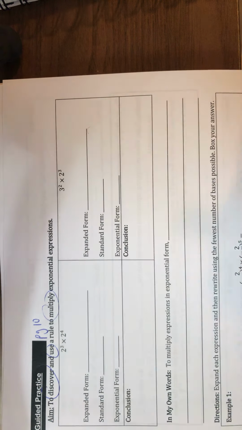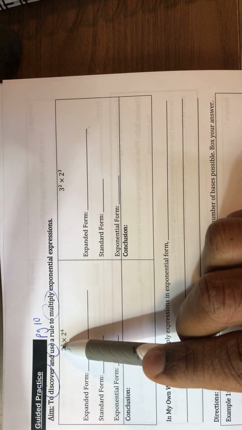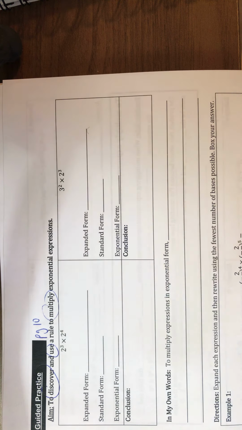And today we are on page 10 of our Unit 4 packet, and we are discovering and using a rule to multiply exponential expressions. Take a look at this first box here. We are multiplying exponential expressions. We have 2 to the third power times 2 to the fourth power, right?